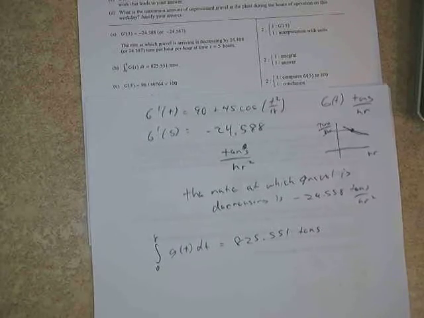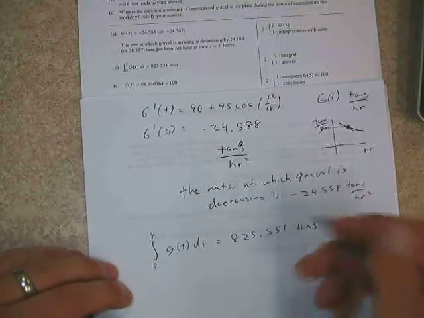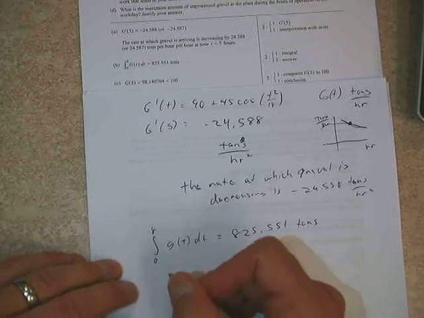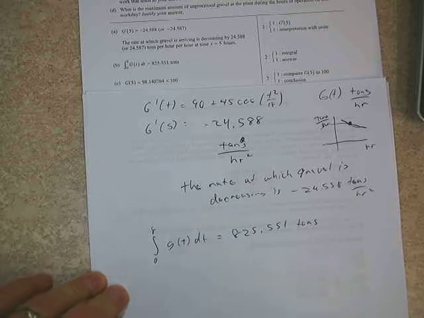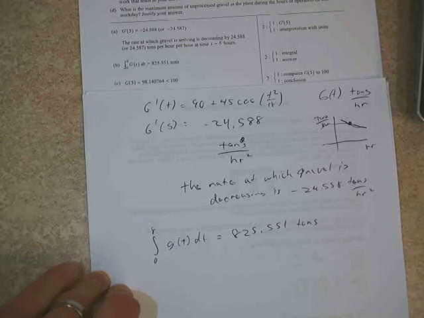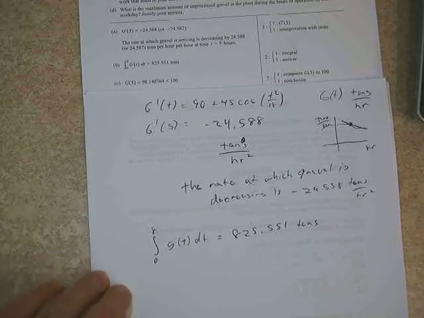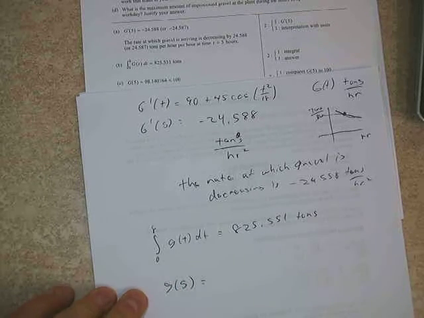Part C says, is the amount of unprocessed gravel at the plant increasing or decreasing at time 5? And show the work that leads to your answer. Ultimately, we need to compare the rates at which we're having gravel arrive and the rate at which we're getting gravel processed.